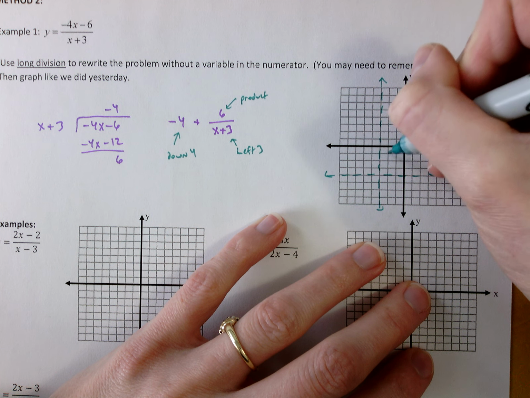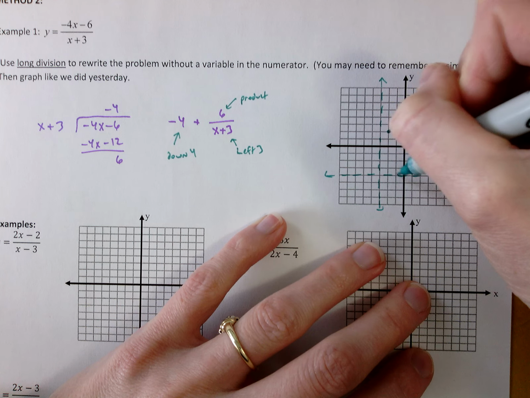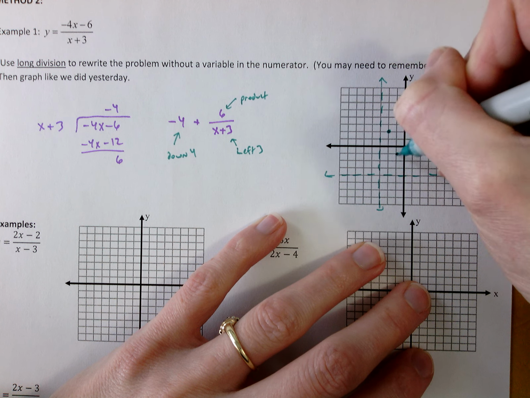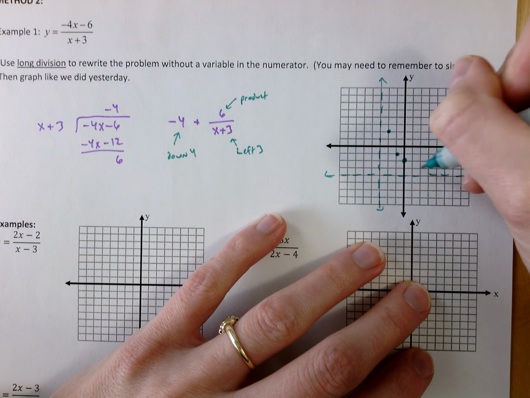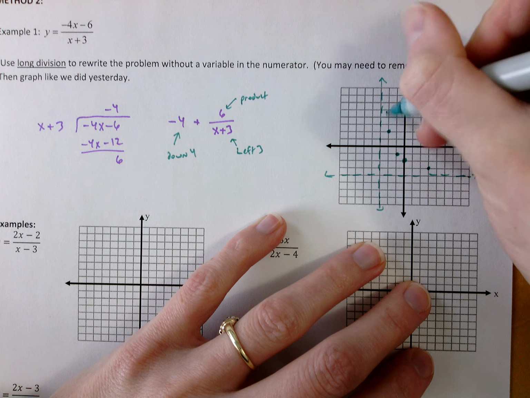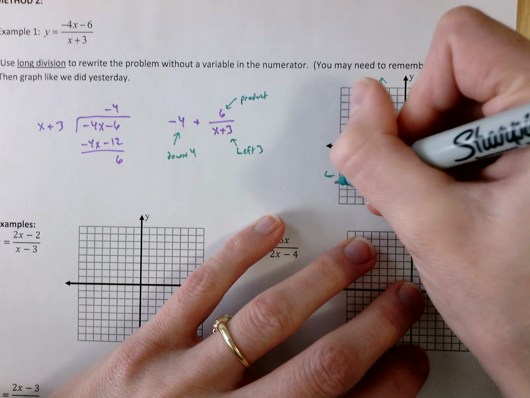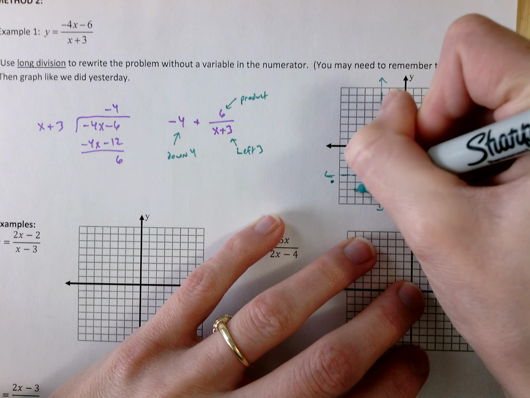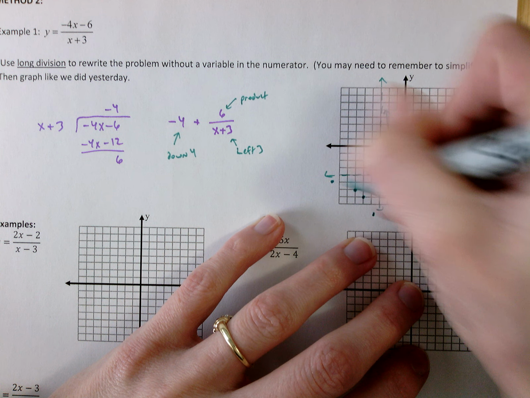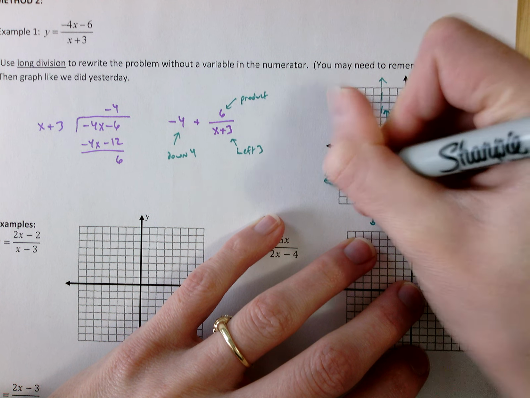So 1, 2, 3, 4, 5, 6. Over 2, up 3. Over 3, up 2. And we are golden. And there we go.